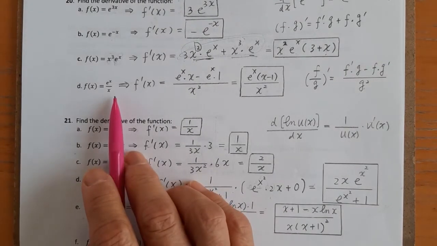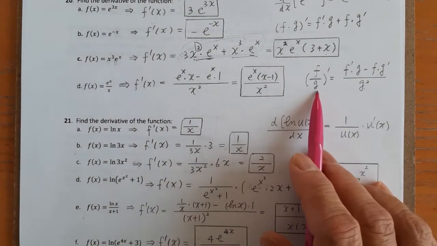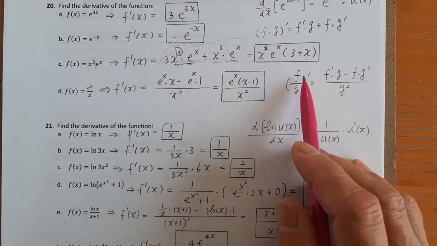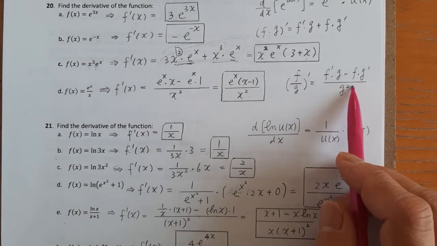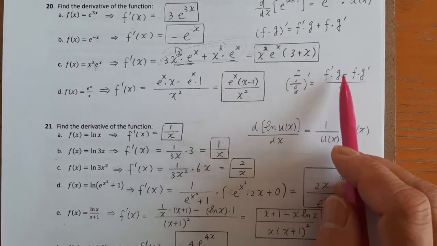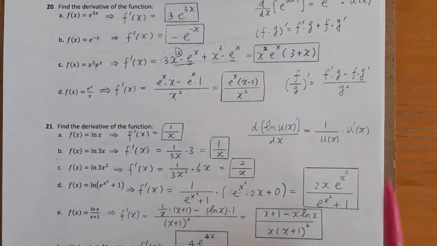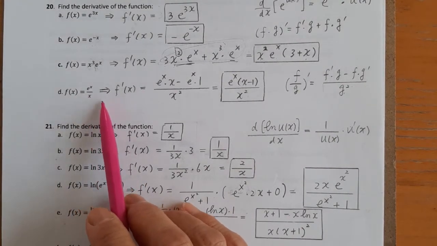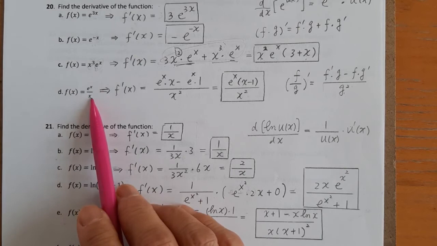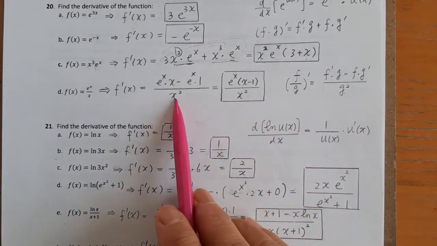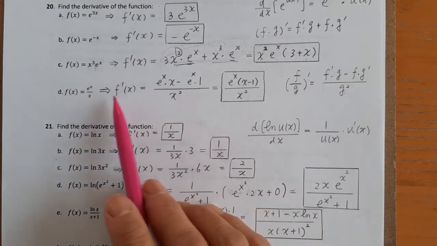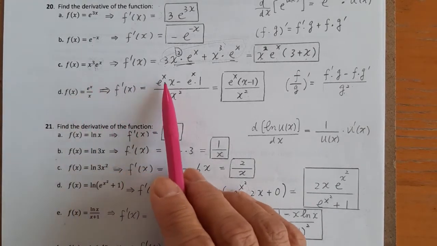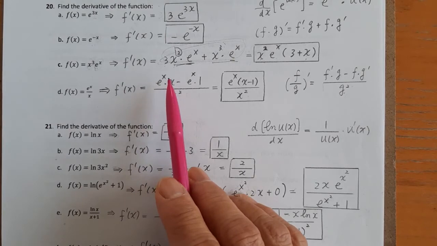Next one, use the quotient rule. Remember the quotient rule. It's f over g prime equals g squared, denominator square, f prime times g minus f times g prime. That's the quotient rule. So this take derivative: denominator square, g squared, get x squared. Numerator take derivative, e to the power x take derivative is still e to the power x.